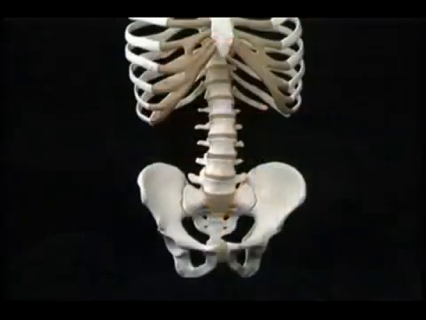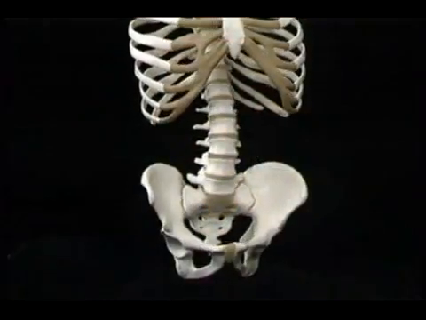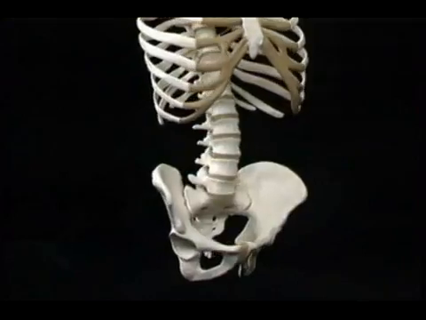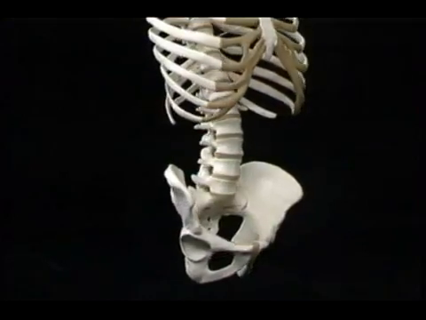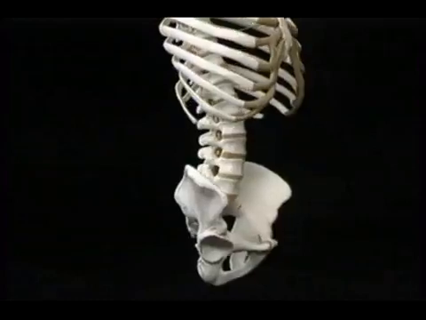We'll look at the abdomen in this tape as a container, as we did with the thorax. We'll look at what it contains in Volume 5 of this atlas. Let's start with the bones that we're concerned with: the lower ribs, the lumbar vertebrae, and the bones of the pelvis.